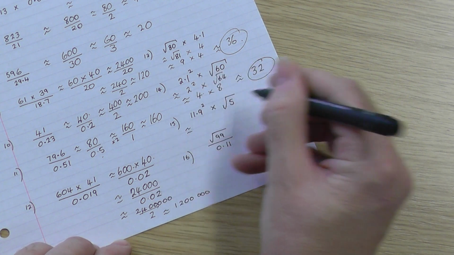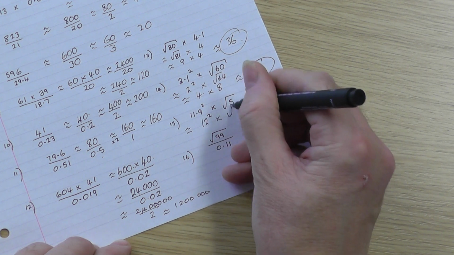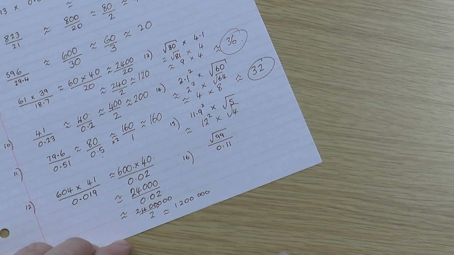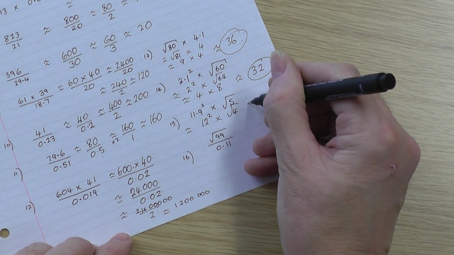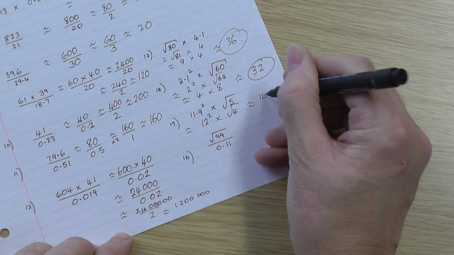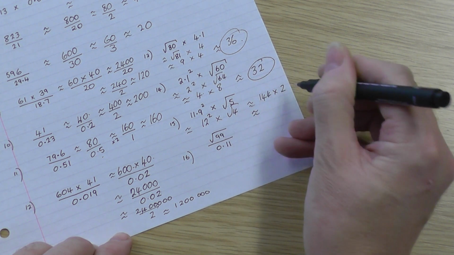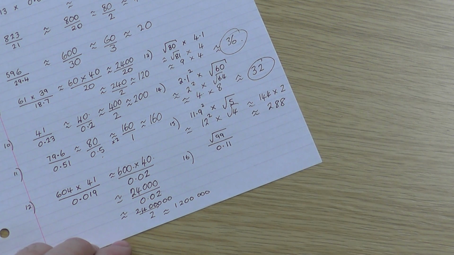Two more, 11.9 squared is about 12 squared times the square root of 5, I'll put as square root of 4, because square root of 4 is a nice number, which is very close to the square root of 5. Square root of 4 is 2, because 2 2s are 4. So this becomes 12 squared is 144 times the square root of 4 is 2. So 144 times 2, 288 is approximate answer.